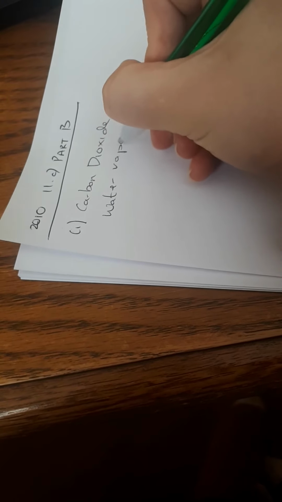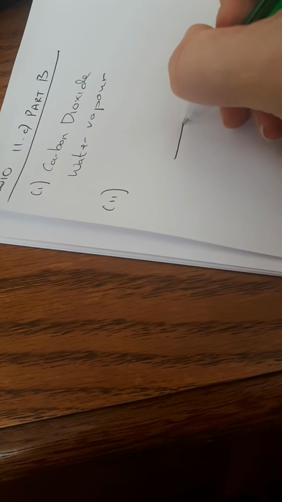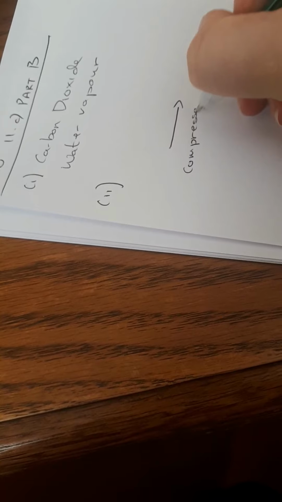Okay, and you'd also have dust as well. Okay, describe with the aid of a labelled diagram how the fractional distillation of the pure liquid air is carried out. So what we have here is fed into my tower. I have compressed air, or what's sometimes called liquid air. So that's fed into my tower.